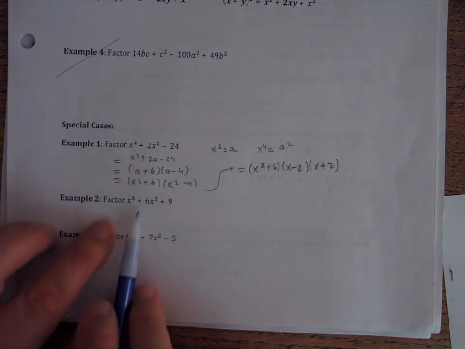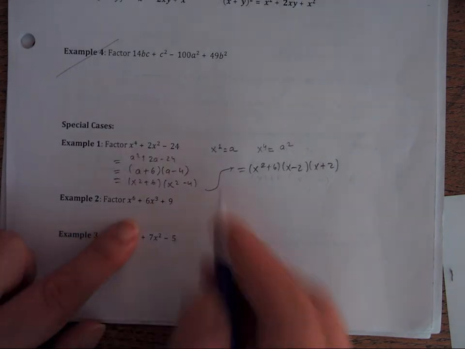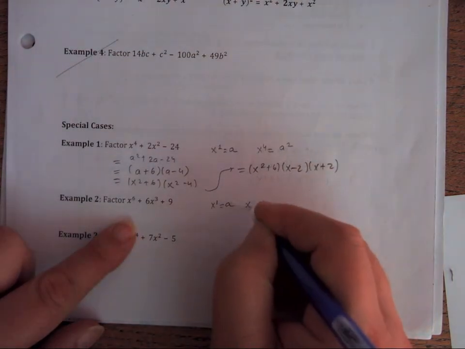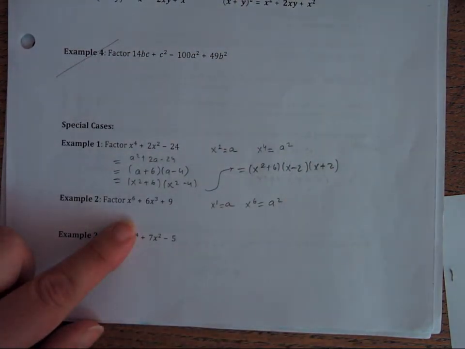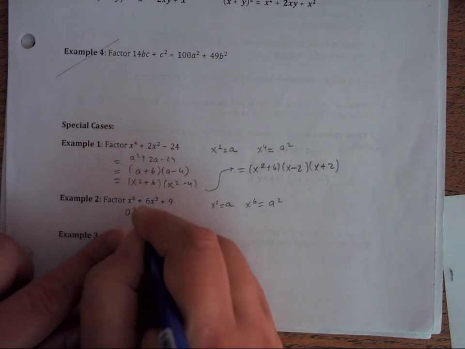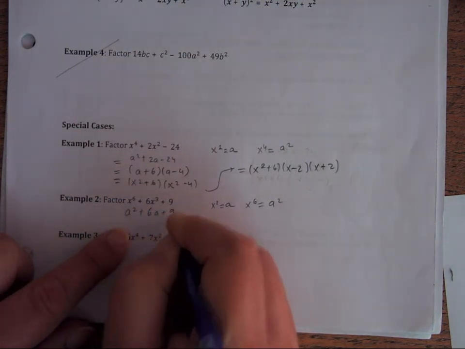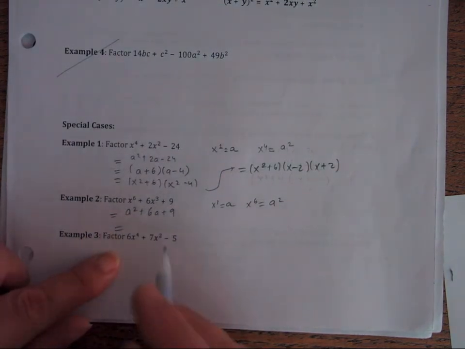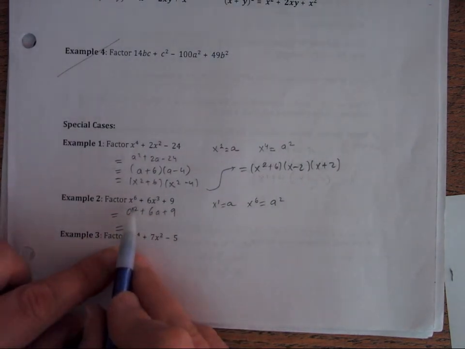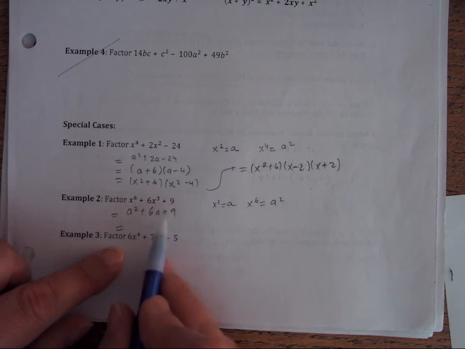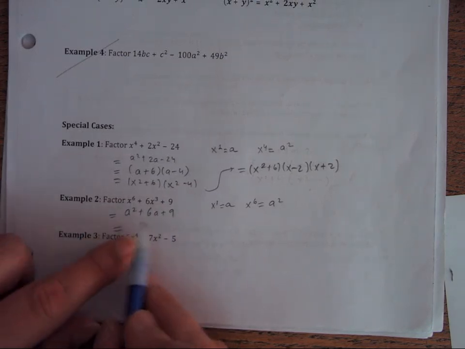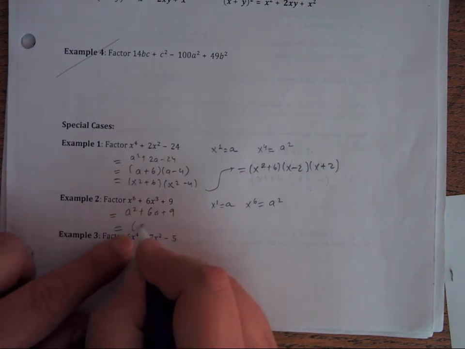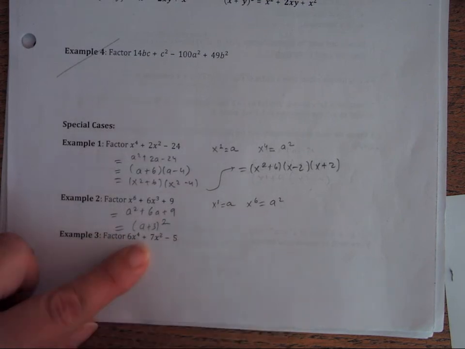So let's apply the same thing with the second example. x cubed, you can call it a. Then x to the power of 6 becomes a squared. So replace: a squared plus 6a plus 9. So now this is a trinomial that you can factor. Okay, so as you see, a squared is a perfect square, 9 is a perfect square, and the middle term is multiplication of those two and multiplied by 2. So this is a perfect square trinomial. So you get a plus 3 squared.